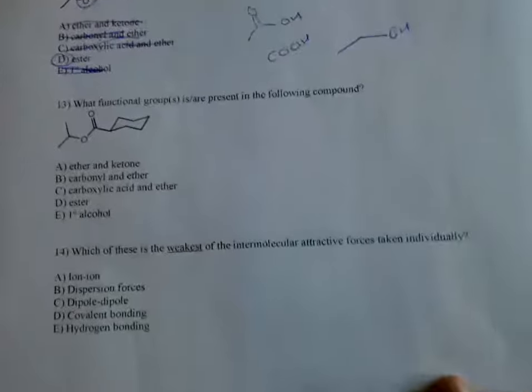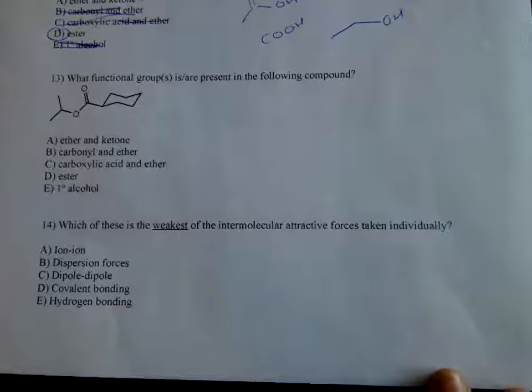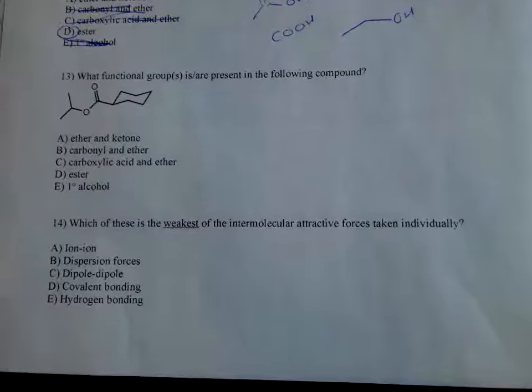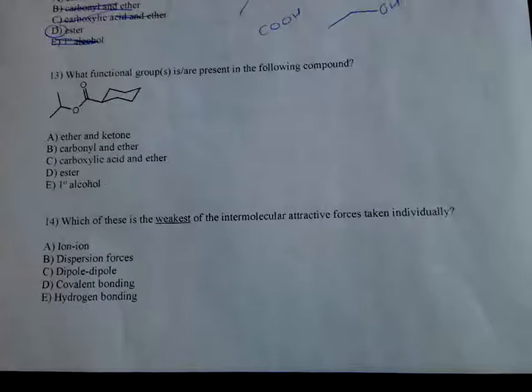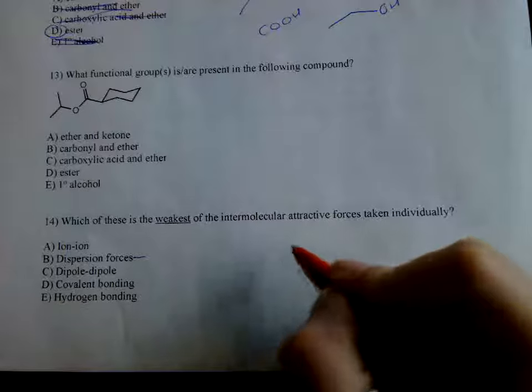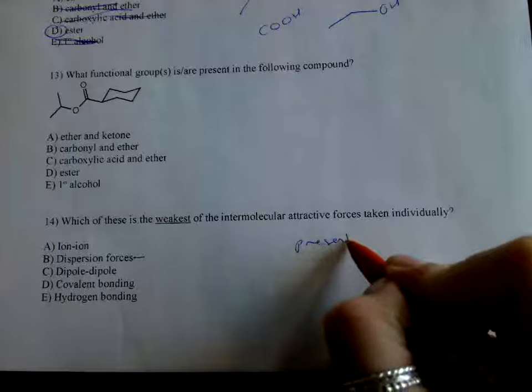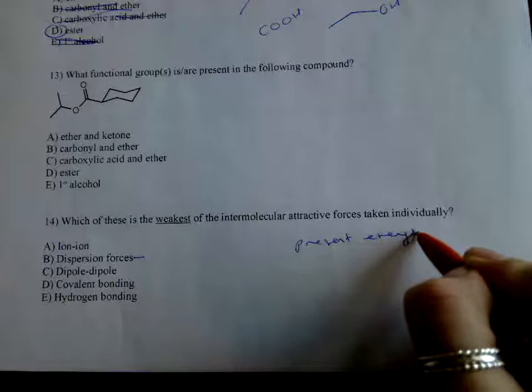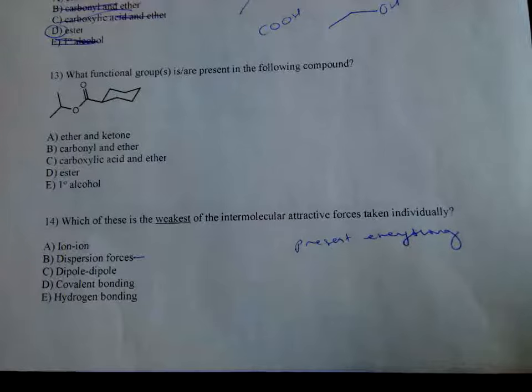Okay. For number 14, which of these is the weakest of the intermolecular forces if taken individually? So the weakest of the intermolecular attractive forces. This is something we went over in general chemistry, so this is just a review. If you remember, dispersion forces are the weakest. They're present in everything. They're actually what geckos use to climb up walls, because when taken together they can be very powerful, which I think is really cool, but not the question we're asking.